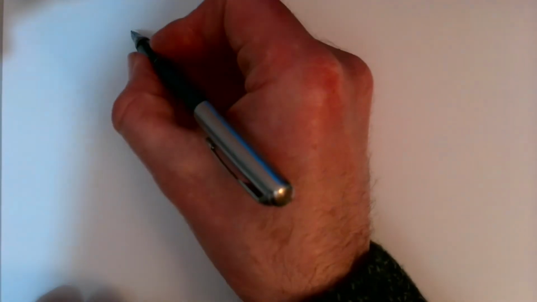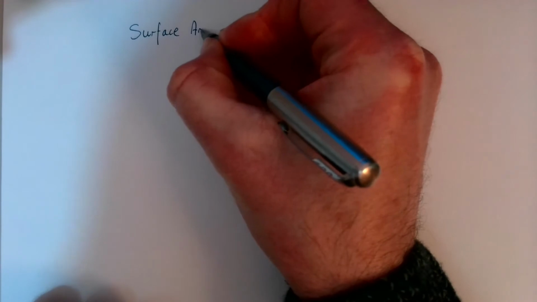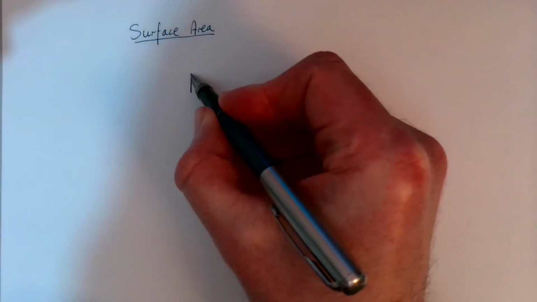Right, so our next thing that we're going to be looking at is surface area. Now, area is a 2-dimensional measurement, but surface area is the amount of 2-dimensional space that covers a 3D object. So the simplest kind of thing that you might have would be a cube.